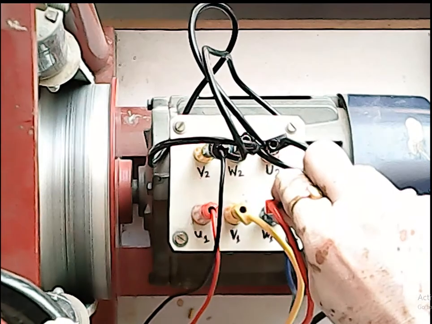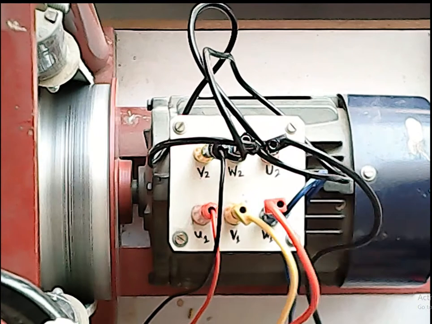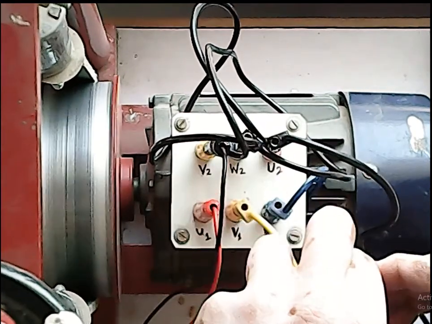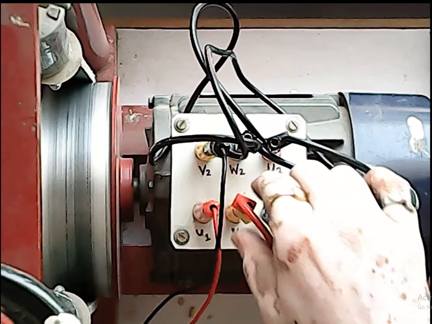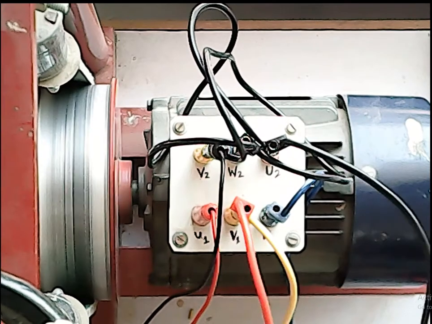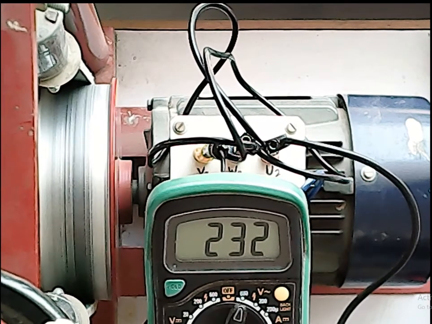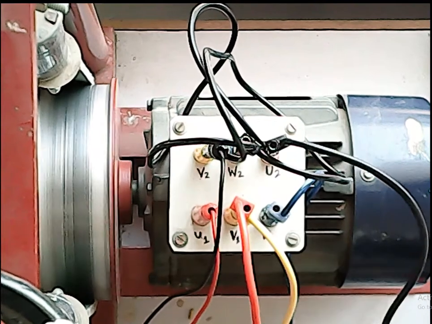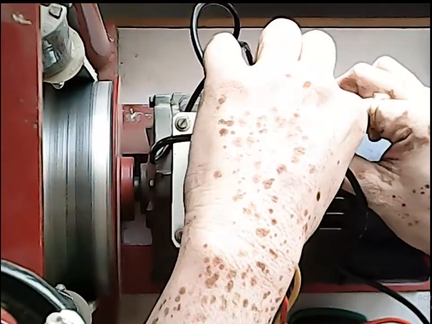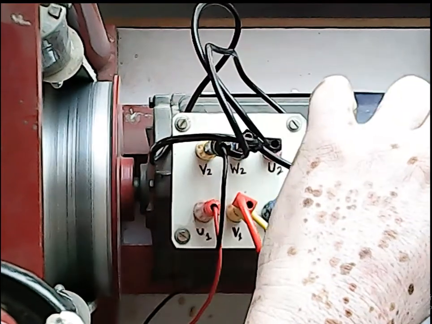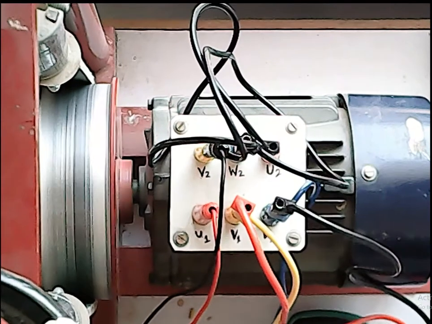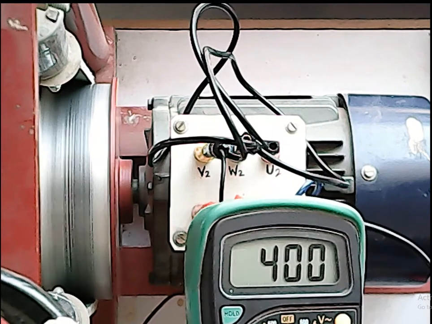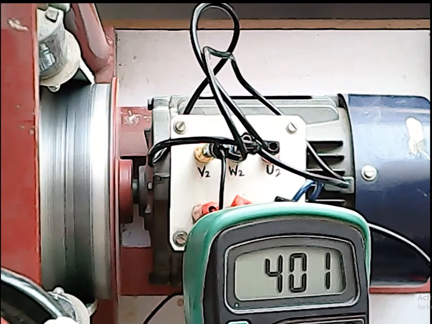Now I will very carefully remove this terminal. Although I never suggest that you do it by yourself, you should switch it off and then do it. You can see the same sort of voltage you are seeing. And if you measure voltage across two phases, that is 400 volt.